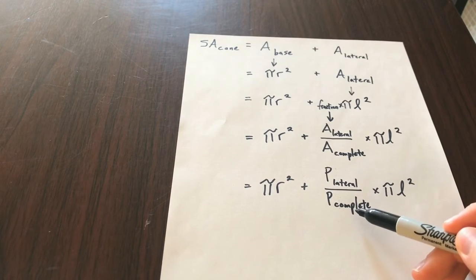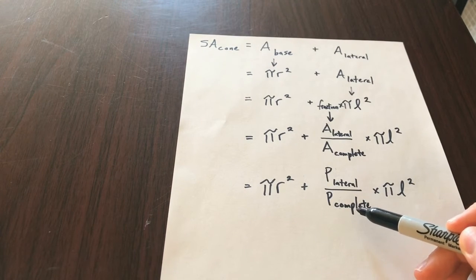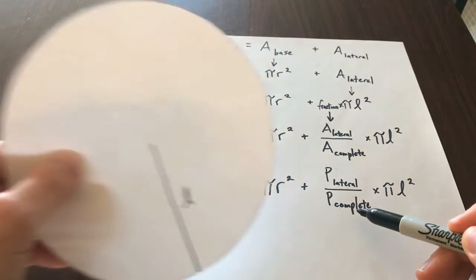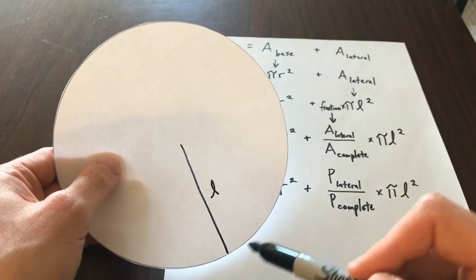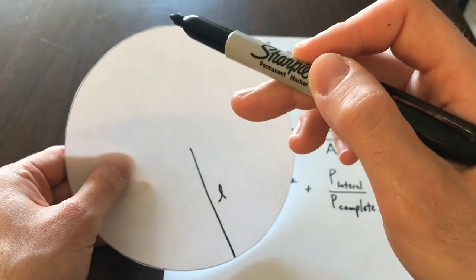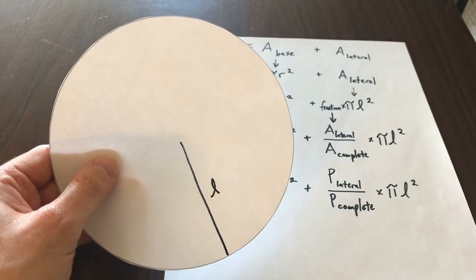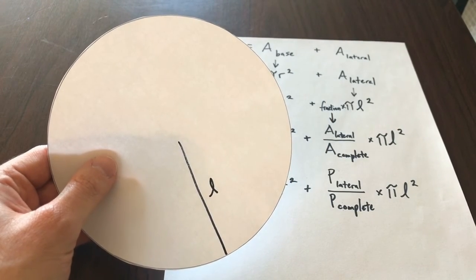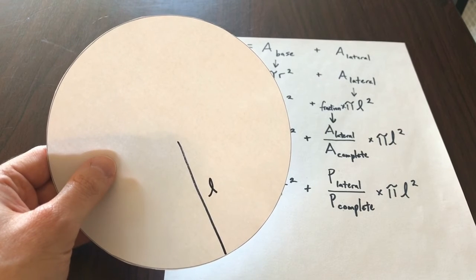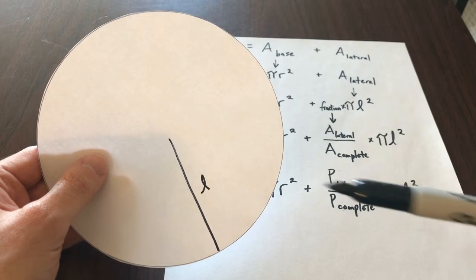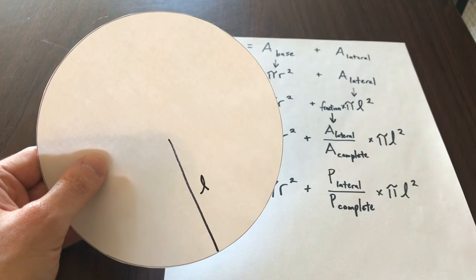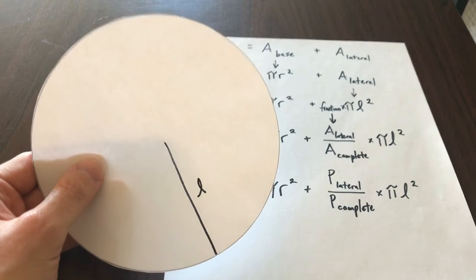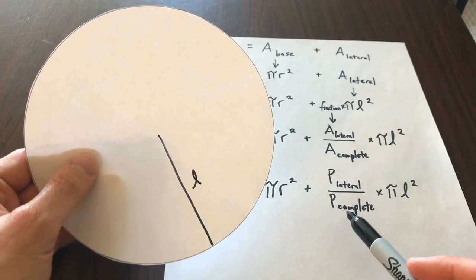Let's start with the easier one. The perimeter of the complete circle is simply its circumference. And we know that the circumference of a circle is equal to 2 pi times the radius. In this case, the radius is L, so we can plug in 2 pi L for the perimeter of the complete circle.